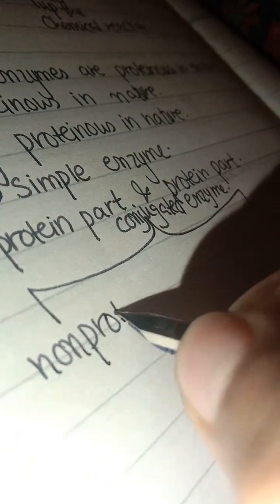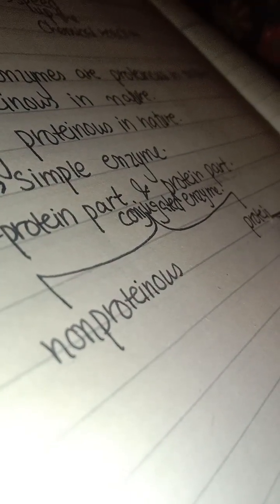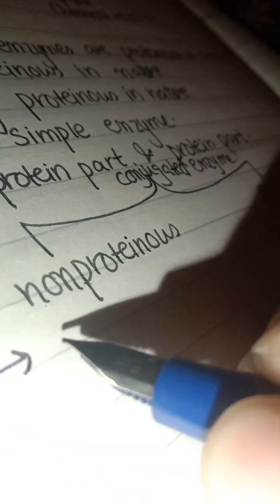So we have two parts in conjugated enzymes, proteinous and non-proteinous. That enzyme contains a proteinous part and a non-proteinous part. In the proteinous part, those enzymes that only contain proteins in their composition are known as apoenzyme. Okay. Then we have the non-proteinous part.